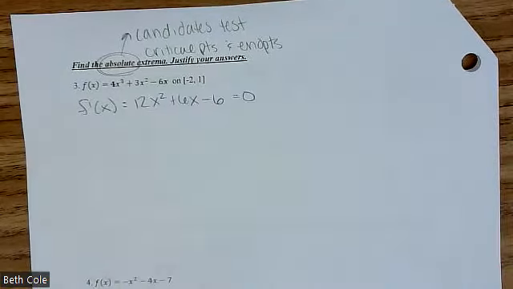2x squared will split 2x and 1x. 1 will split 1 and 1. You want to end up with a positive 1x in the middle. So what symbols are we going to need? Yeah, good. Negative here and positive here. Good. So I got 1/2 and -1. Is that the consensus? Okay, sweet.